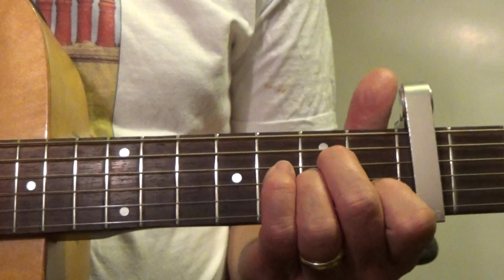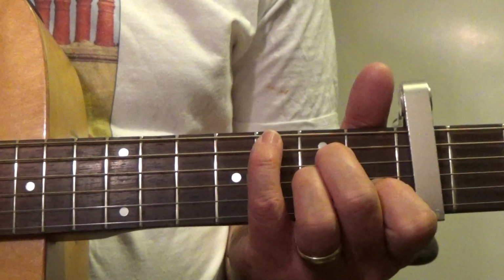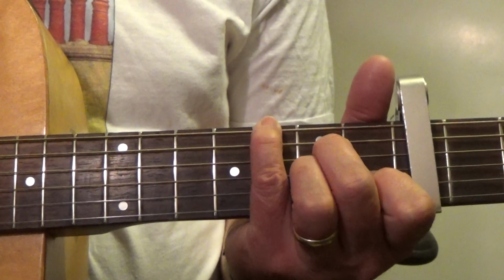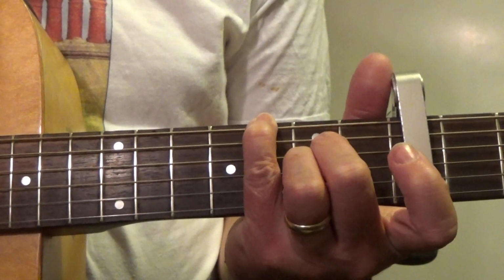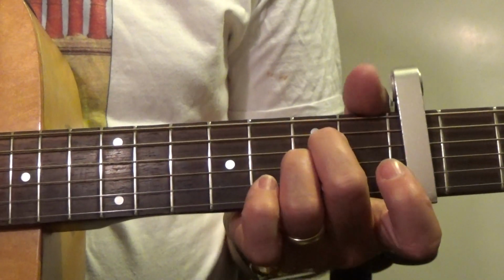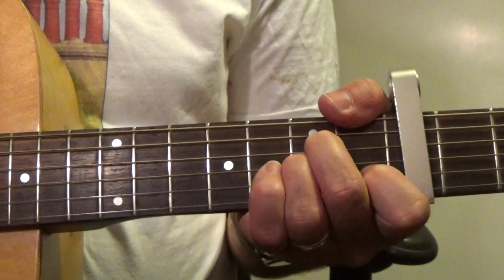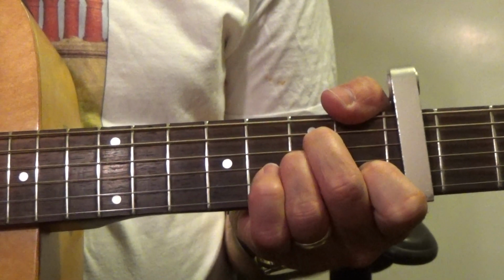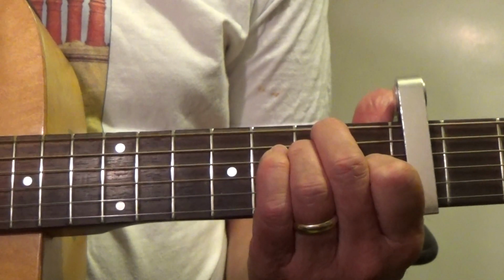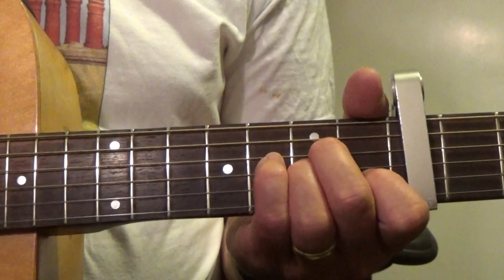So just to go through that again, you start with an A minor and then play the bass note on the E string on the 3rd fret and take your first finger off, and then you drop the bass note down to the 1st fret, which you can play with your thumb, put that first finger back on, and then it finishes on an E chord. So playing that all together, it goes something like.